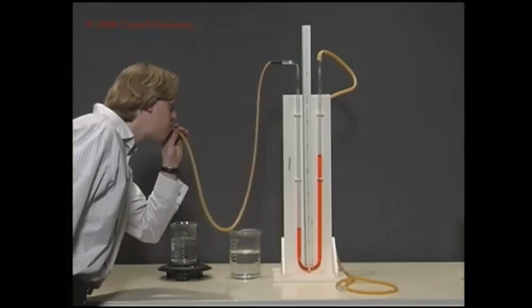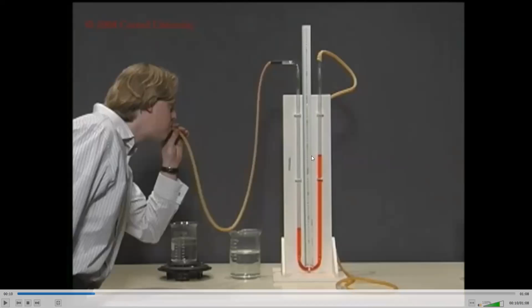So for pressure measurement, when we are performing any experiment, we just have to find out this level difference, and then by using the hydrostatic principle, we can find out the pressure.